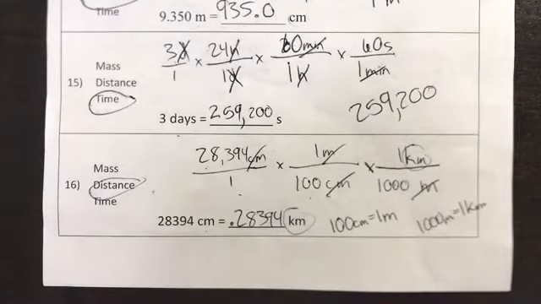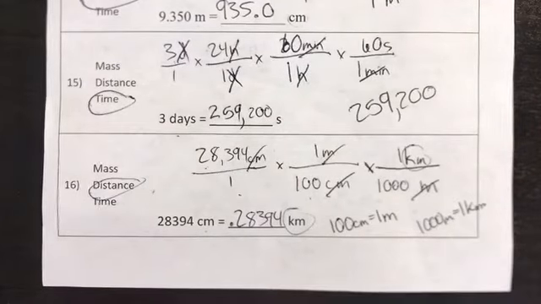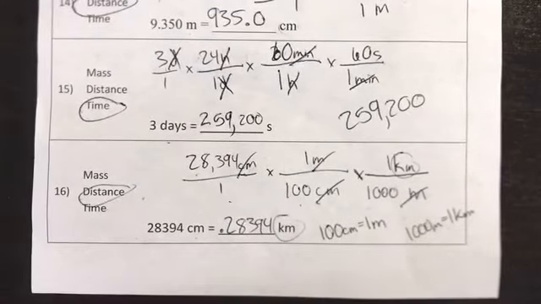That is your work for this worksheet, conversion factors. There will be plenty of these on the quiz. Make sure you know how to do them. Dimensional analysis is your friend.